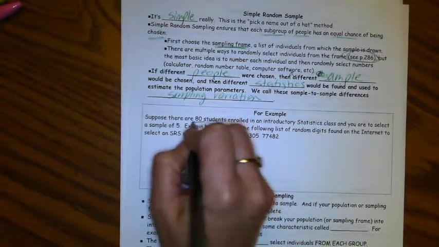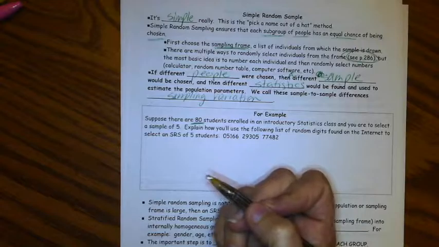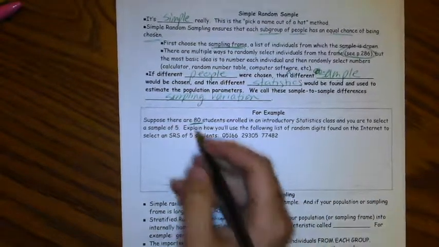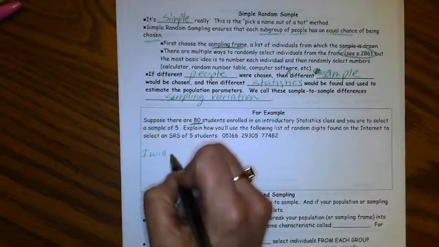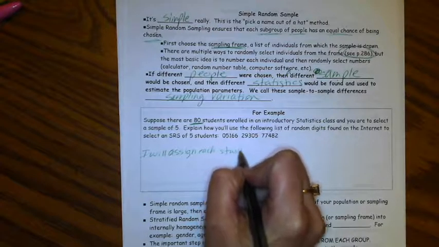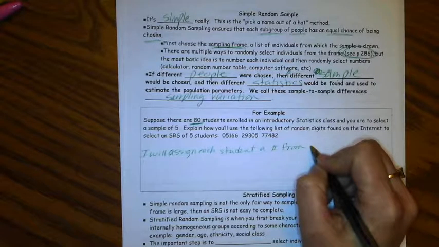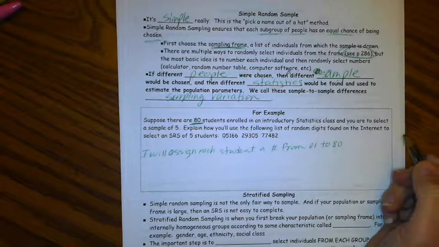So if we have 80 students, then we need to have potentially from our random number table 80 outcomes. Every student needs to have a chance to be selected. If I only use single digits, I only have 10 outcomes, so I can only give 10 people a number. So I'm going to have to use 2 digits. Just like we did with simulation, you need to explain how you are going to do this. So I'm going to write, I will assign each student a number from 01 to 80.